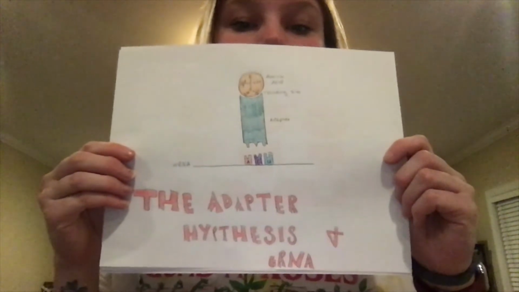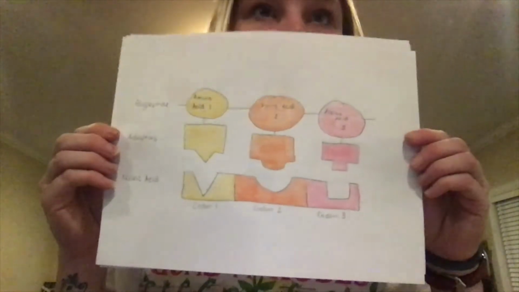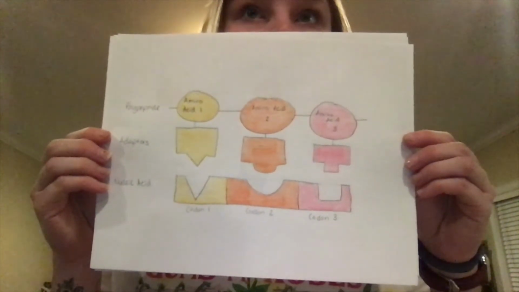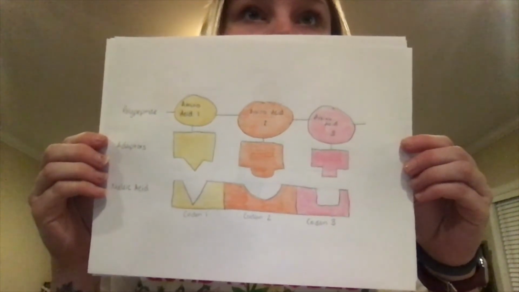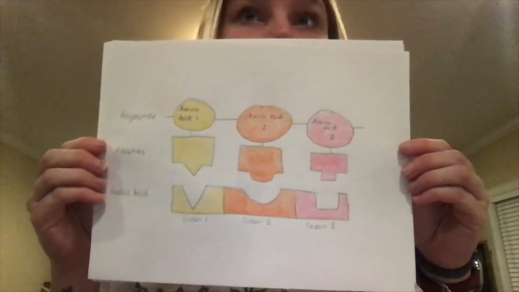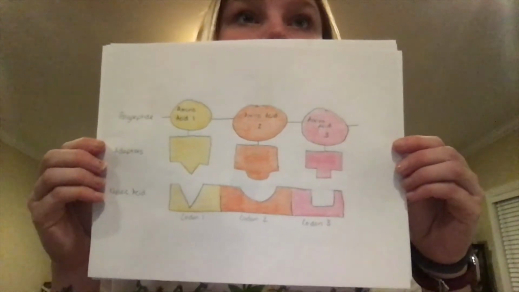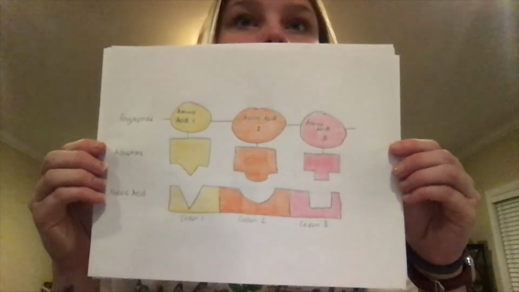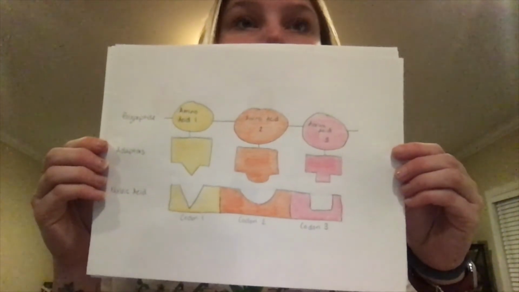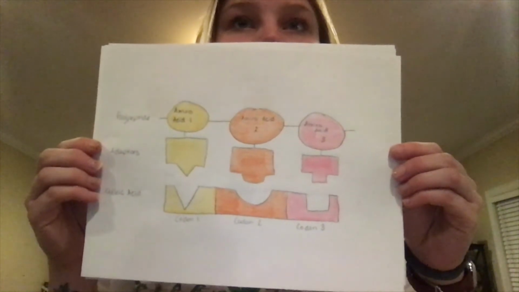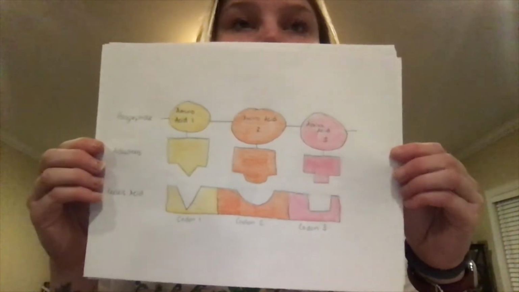The adapter hypothesis and tRNA. The adapter hypothesis states that nucleic acid wouldn't by itself be able to differentiate between the amino acids to attach to nucleic acid, so an adapter molecule would need to be used with the assistance of a protein that could distinguish between amino acids. Therefore, Crick, who came up with the adapter hypothesis, actually predicted the idea of tRNAs, which are the so-called adapters.